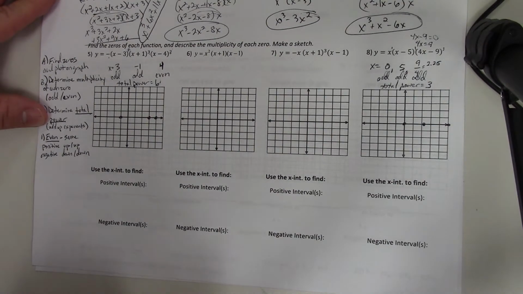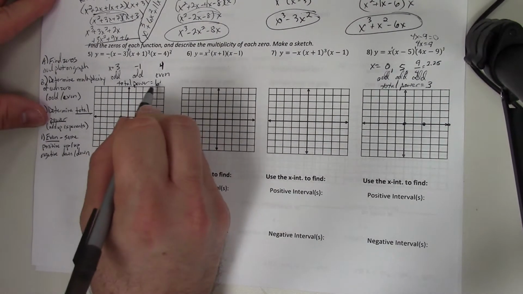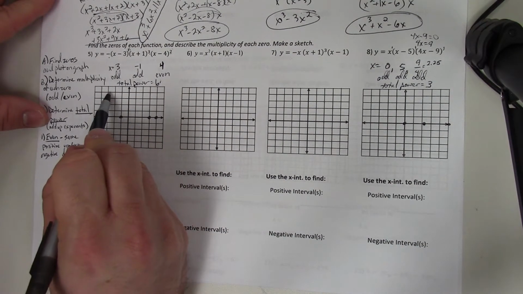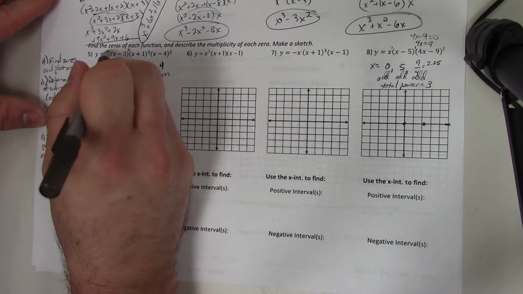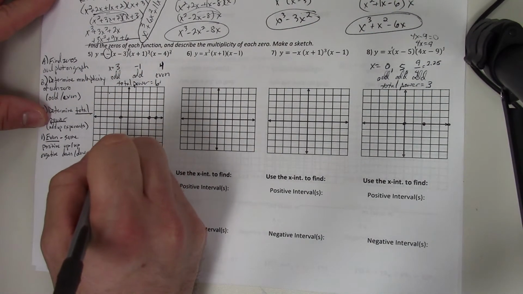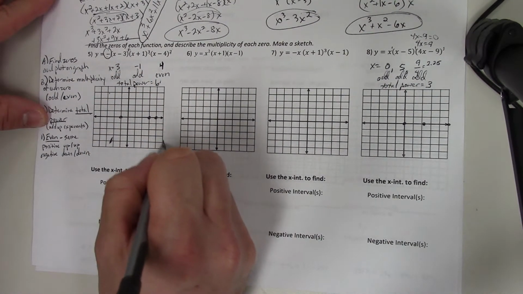Okay? So with that being said, we can graph this first one. This one has an even total power. So I'm starting over here on the left side. I'm not going to start up here because it has a negative right here. Negative means I've got to start down here somewhere, and I need to end down here somewhere.